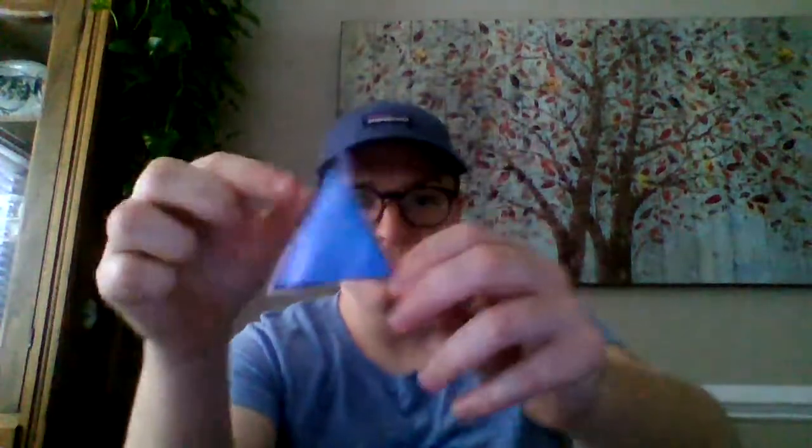A two-dimensional shape looks like this. This is a triangle, and you can see it's pretty flat. It doesn't really have a lot of depth or anything to it. So this is what we call a two-dimensional shape.